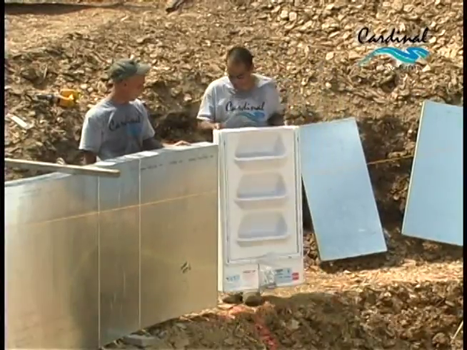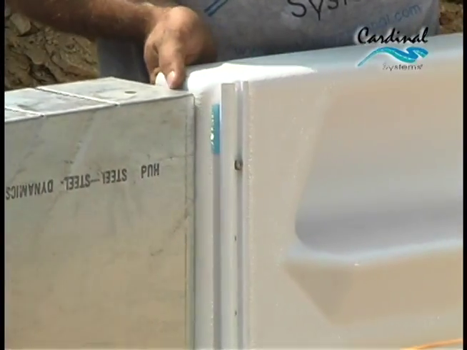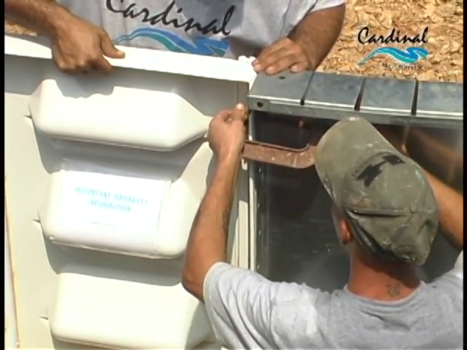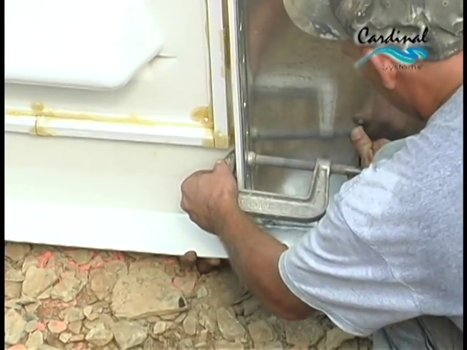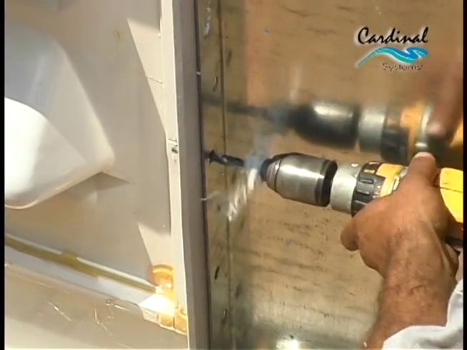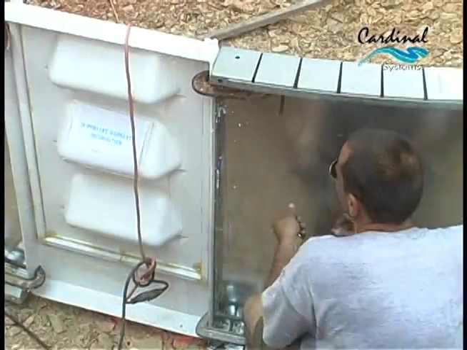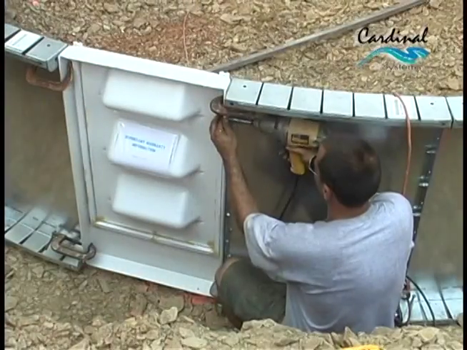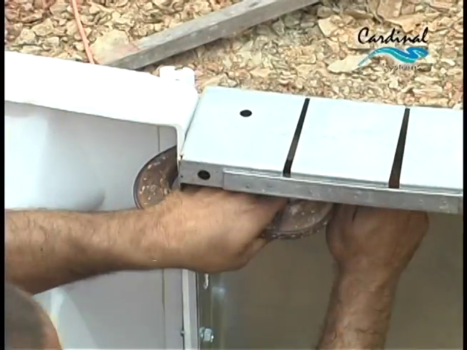When installing the ladder panel, align and level the unit with the panels and hold it in place temporarily with C-clamps. Once perfectly aligned, use the outer holes in the panel as a guide to drill through the ladder panel. Bolt the unit into place and remove the C-clamps.